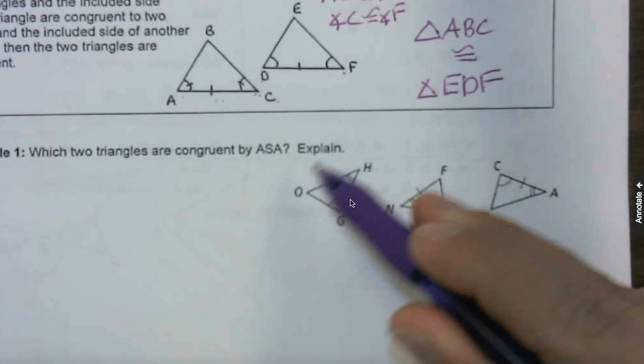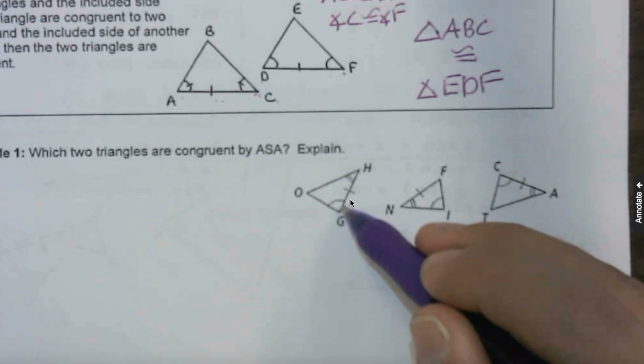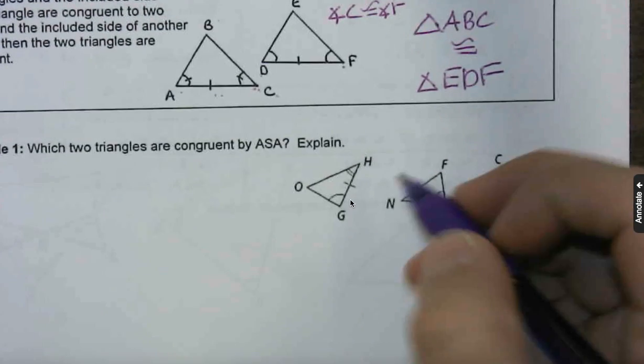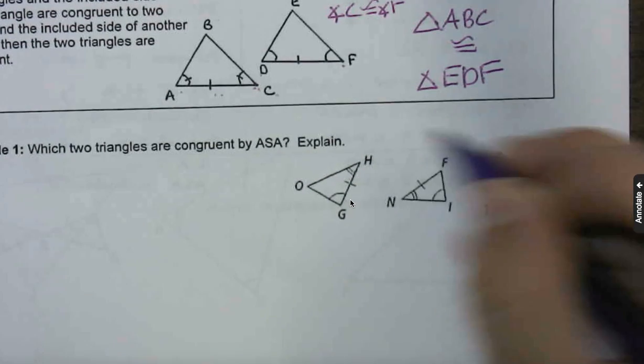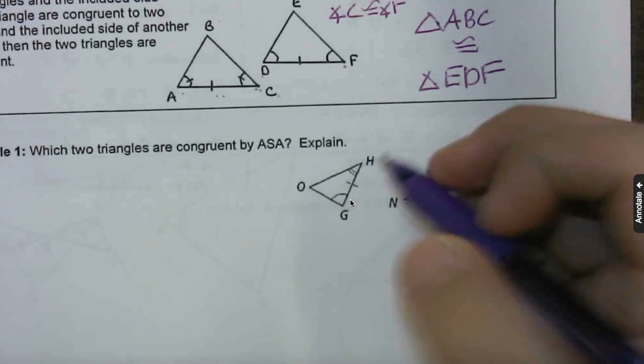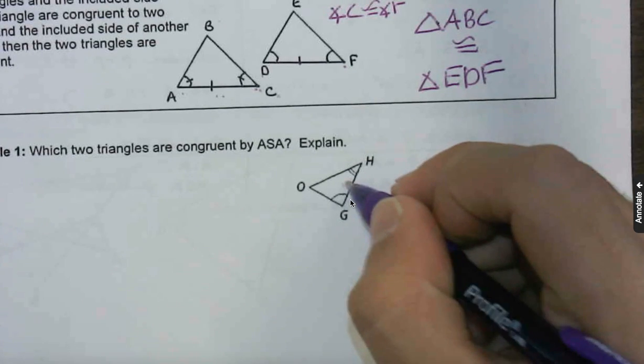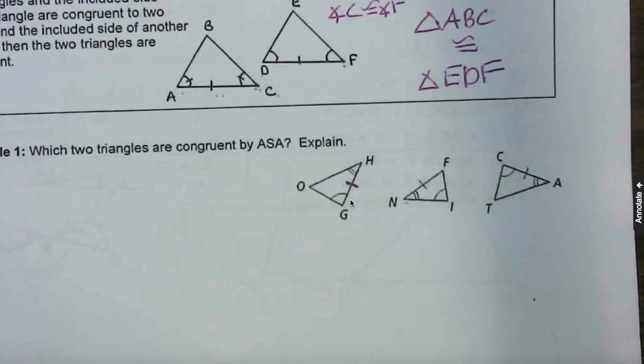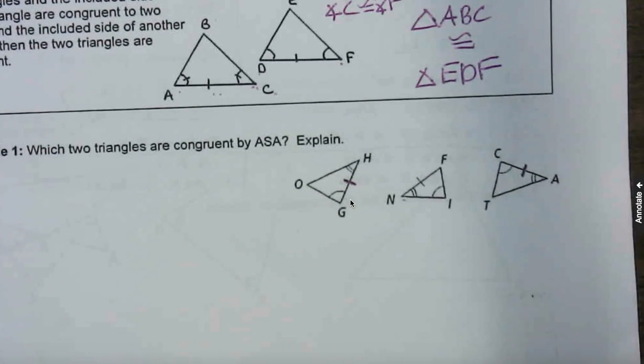So I know that HOG, here it's saying that H could be congruent to N or A. I know that they have the side segment in between these two angles here, and I know we also have it here.